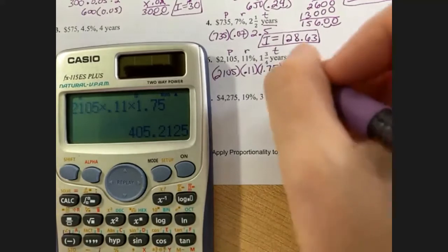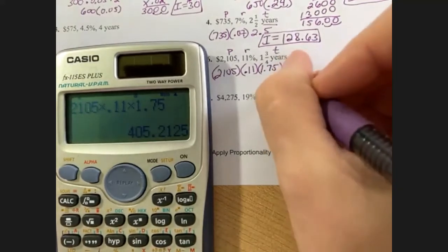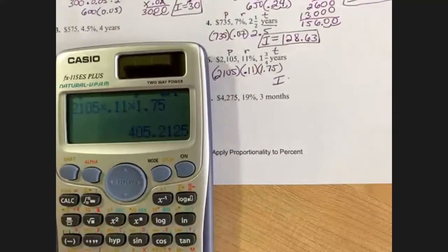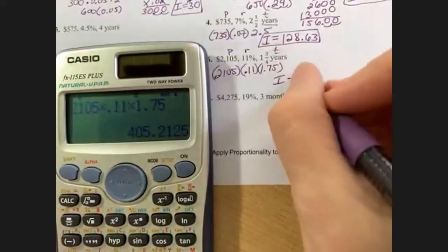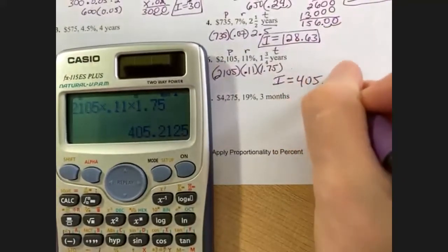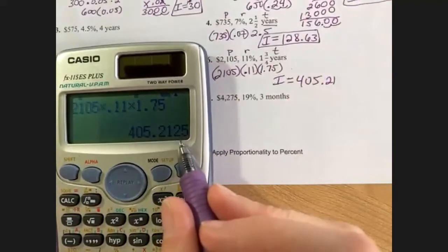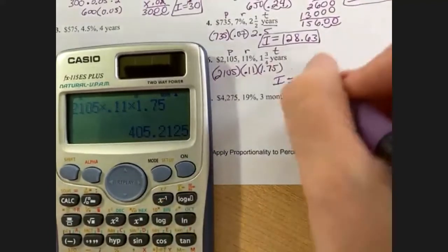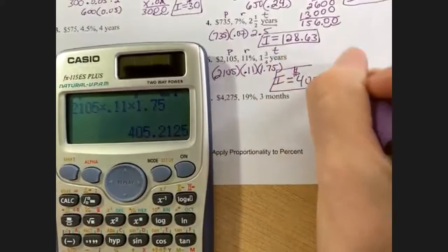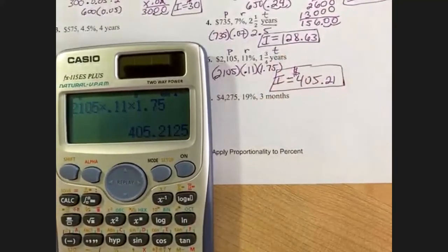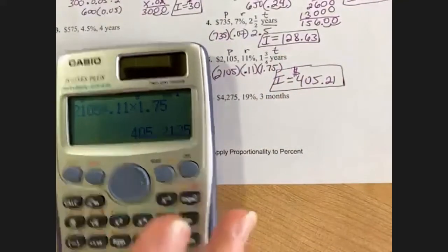And so on this one, the interest is kind of large, 11%, but that's a large dollar amount. So it's $405.21 because the 2 is 4 or less. So I say 21 cents. And so that's how much interest is going to be earned on that one. And I'm going to do one more.